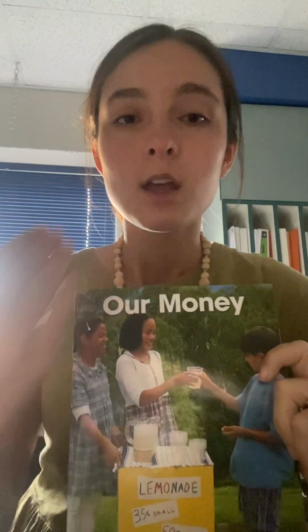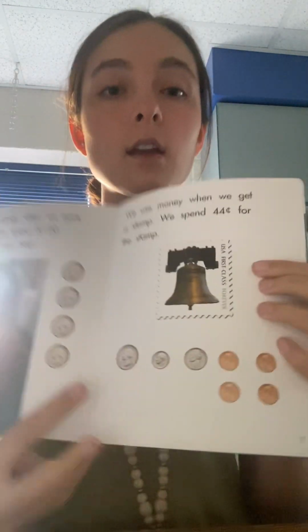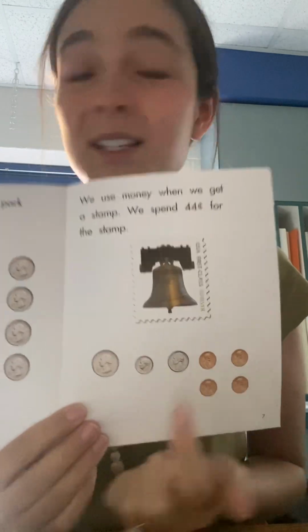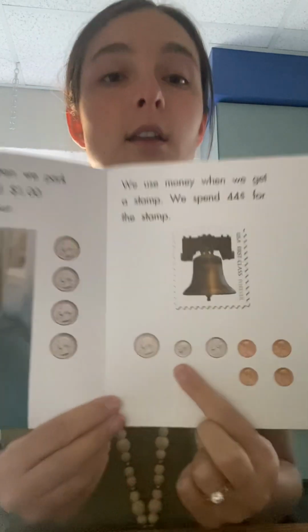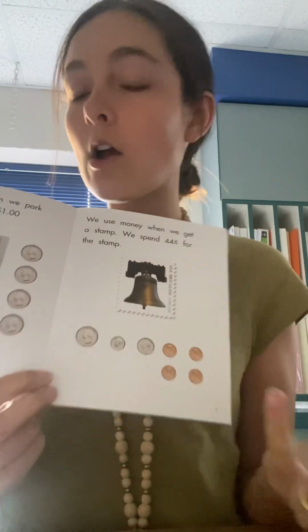The first thing I would do is start with predictions and show them the picture on the cover of the book. It says Our Money, and I'd ask them what they think the book might be about. I might open up to pages and show them, look at these coins. Have you seen these coins before? Let's make some predictions of what we might use these coins for or what they are. So that would be my prediction part.